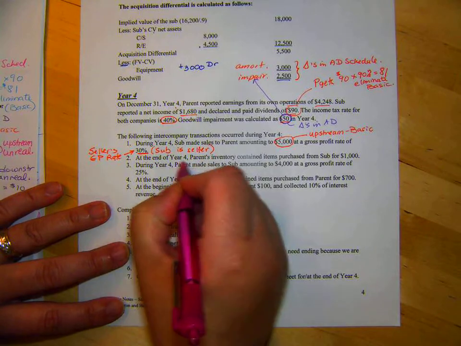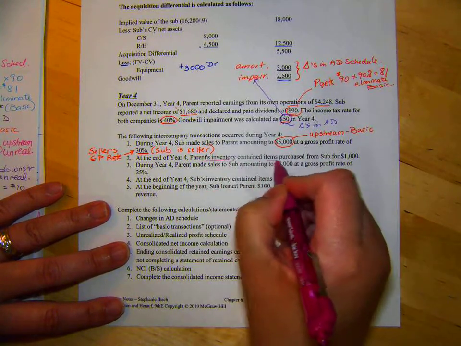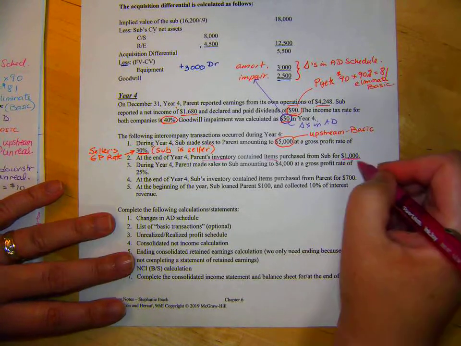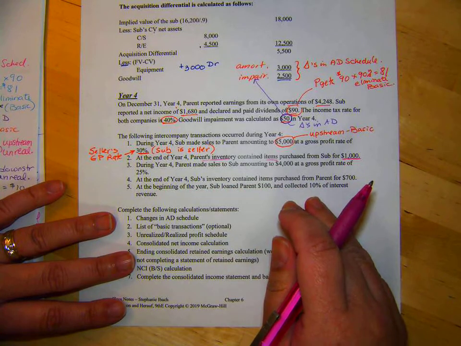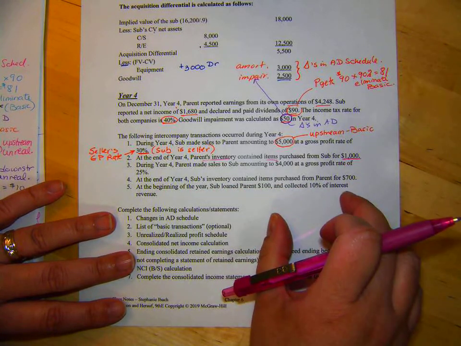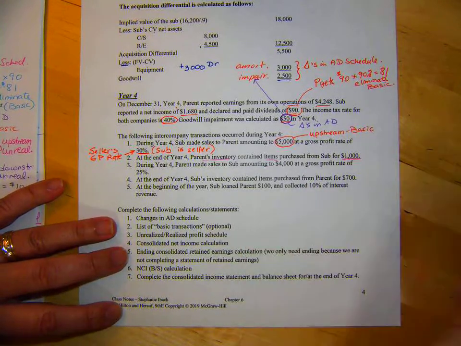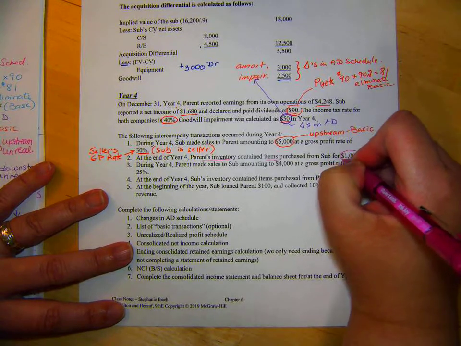Now, at the end of year 4, parent's inventory contained items purchased from the sub for 1,000. So this time the sub sold to the parent and their gross profit rate on, and here's inventory sitting there. It hasn't been sold externally. So, is that upstream or downstream?